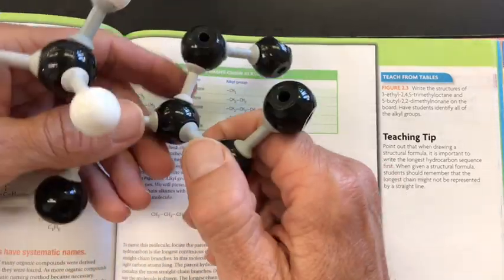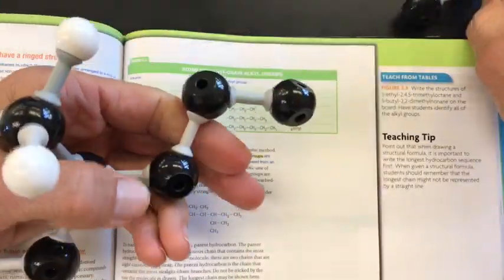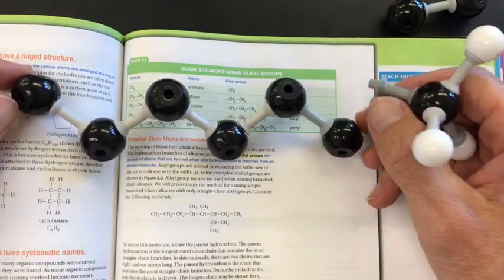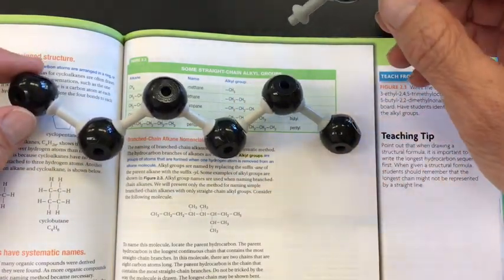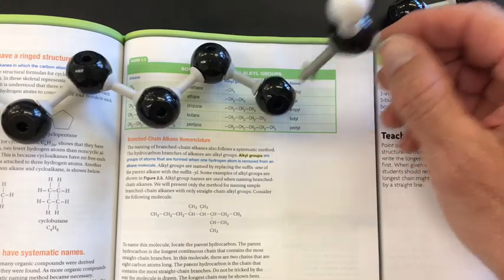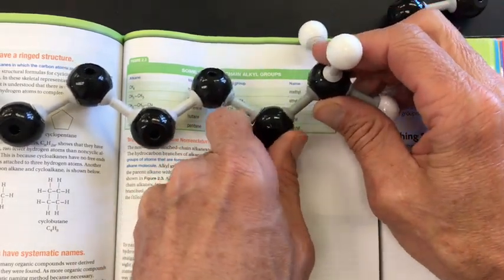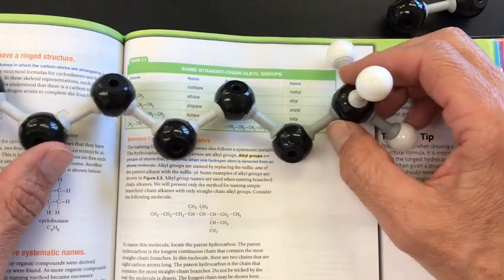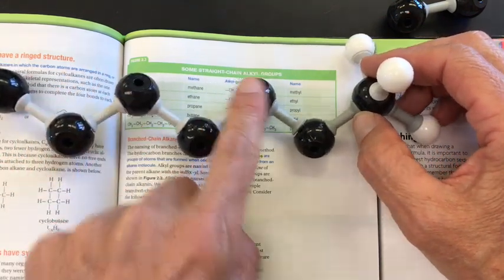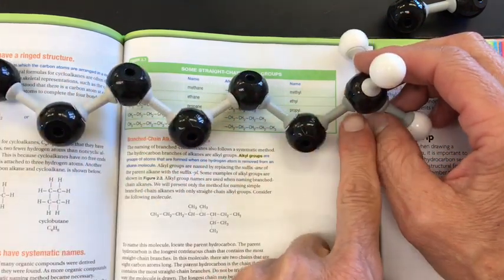Now there's one trick to watch out for. It's very tempting to take something like hexane here and say, you know what, I want to add it to the last carbon. Would it be called a methyl group then? No, it would be called 1, 2, 3, 4, 5, 6, 7, heptane.